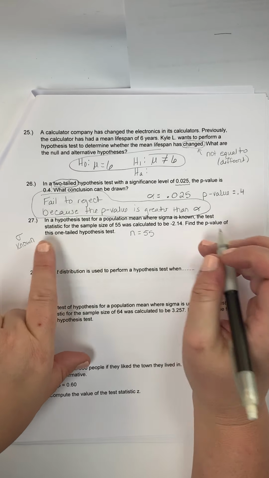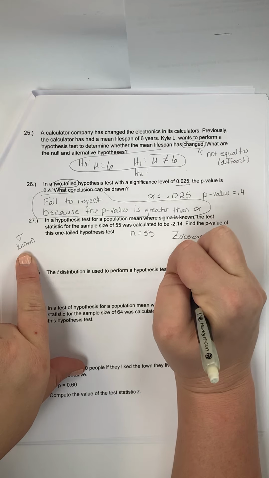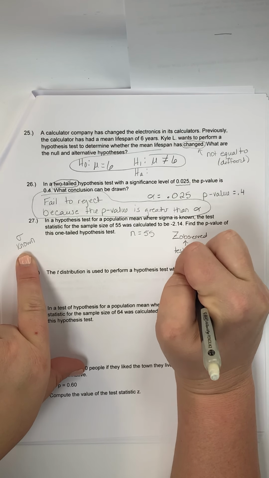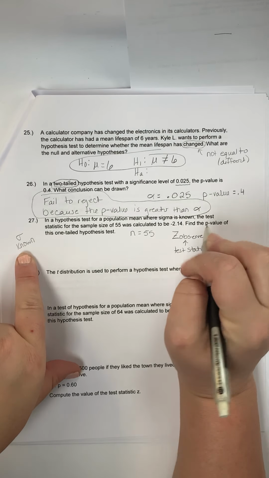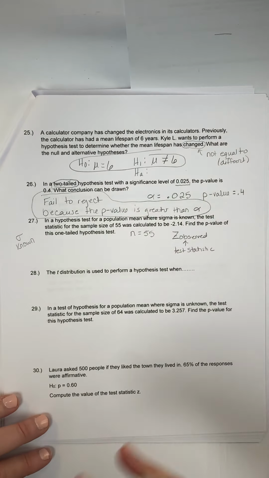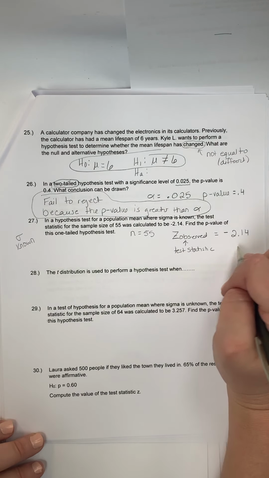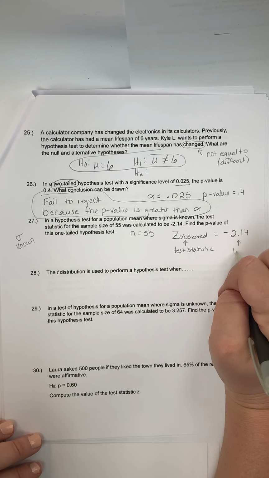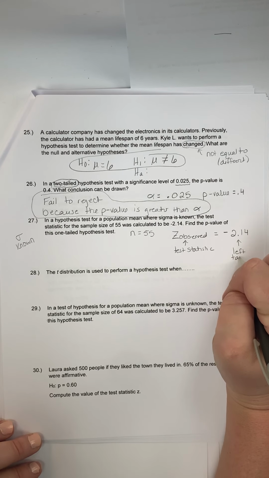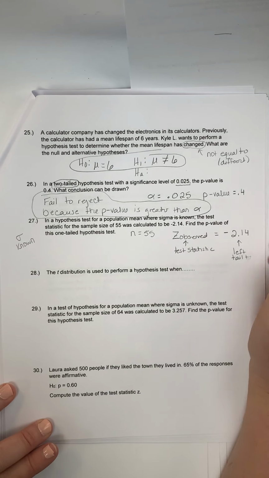Okay, test statistic when sigma is known is Z observed. This is your test statistic. The observed value, the one that you have the little formula for, that you have to complete the formula, that's your test statistic. So in this case, it's negative 2.14. Now, because it's negative, this tells me I have a left-tailed test. Okay, that's what this tells me.